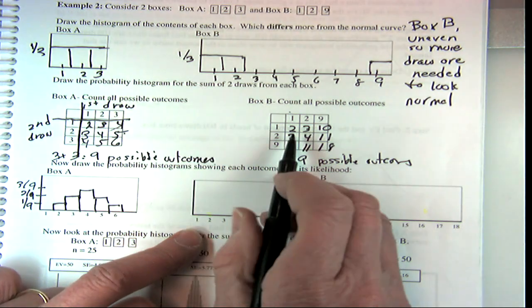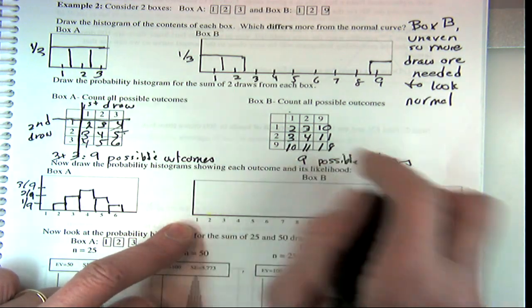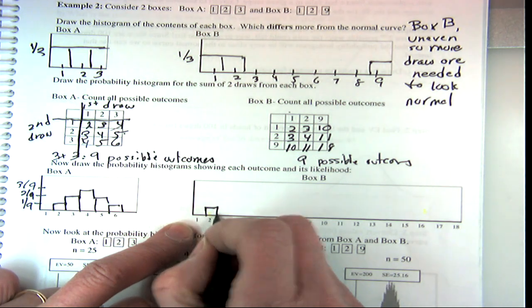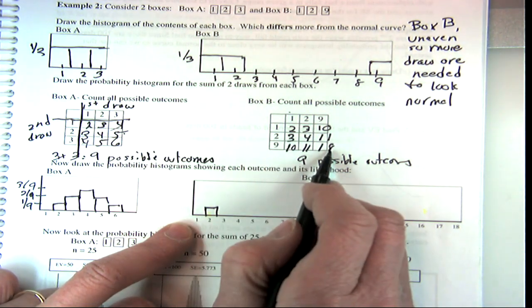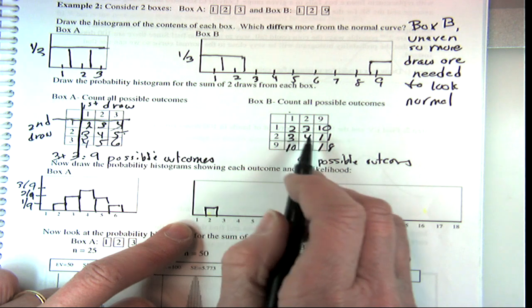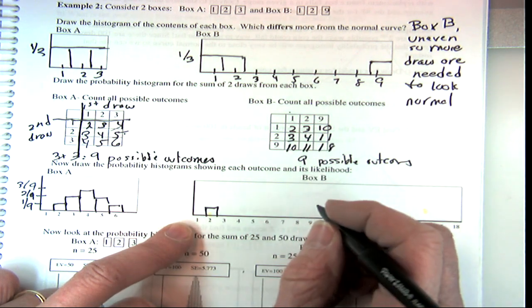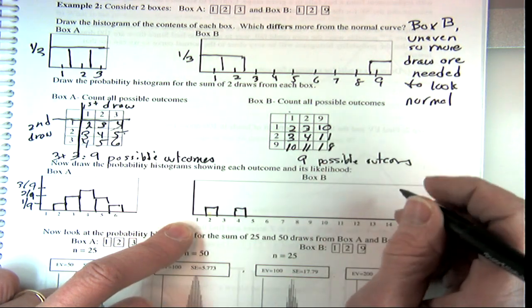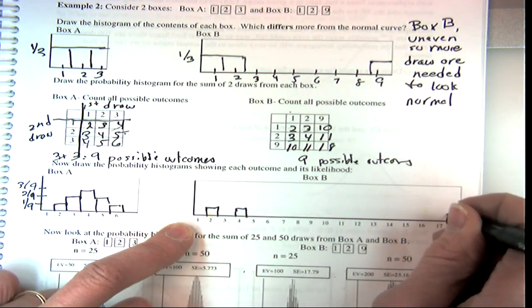So let's look at them. Can't get a 1, but out of the 9, there's one way to get a 2, one way to get a 4, and one way to get an 18.